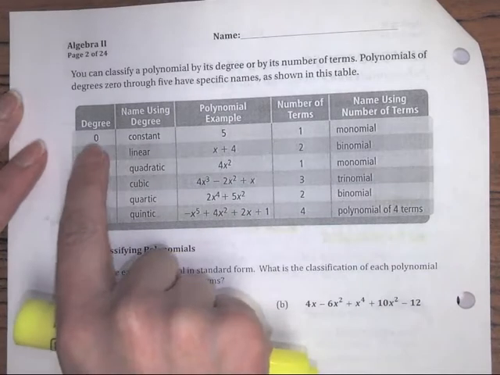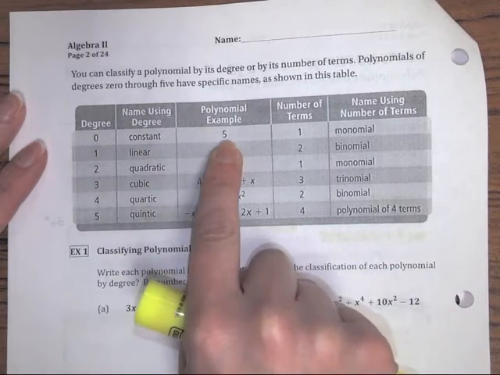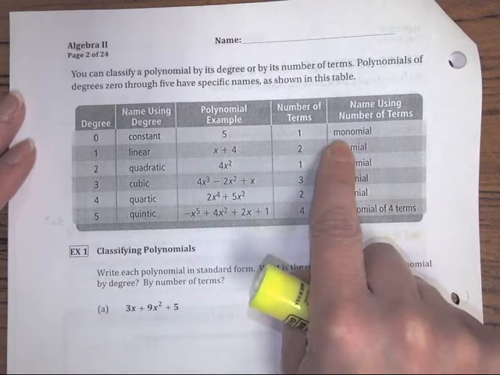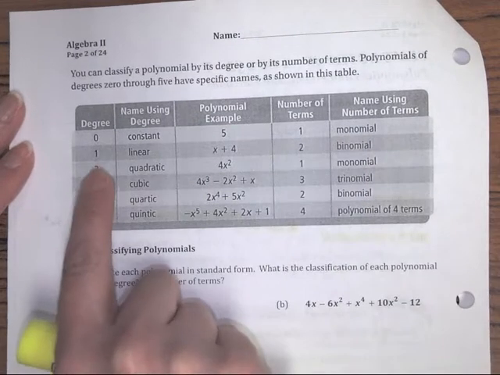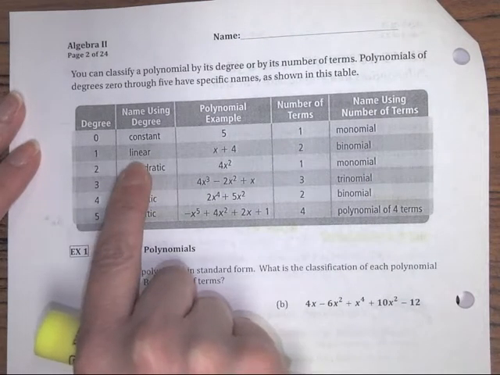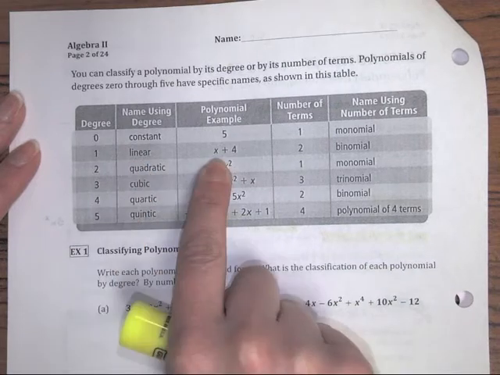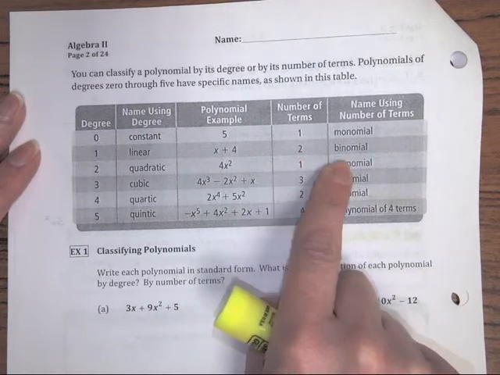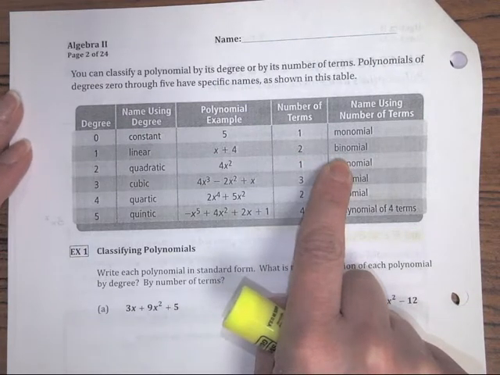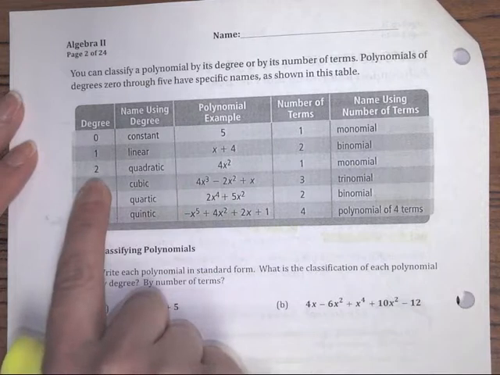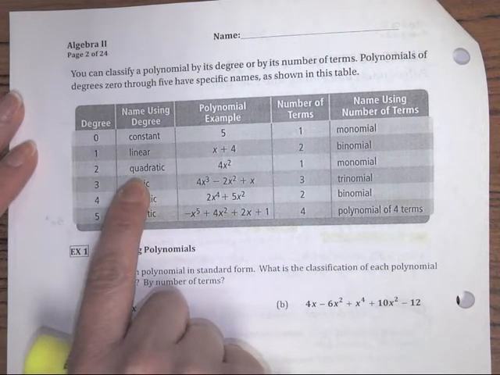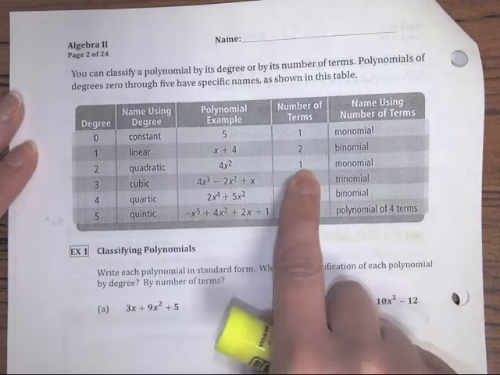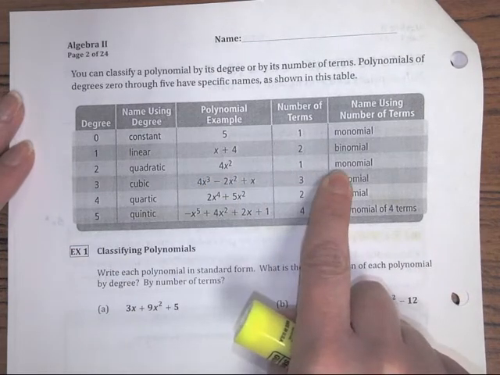So for example, degree 0 is a constant. Here's an example. It has one term, and we call it a monomial. Degree 1 is a linear function. Here is an example. This one has two terms. We call that a binomial. Degree 2 is called quadratic. Here is an example of a quadratic. This only has one term though. See, one term. Therefore, it is a monomial.